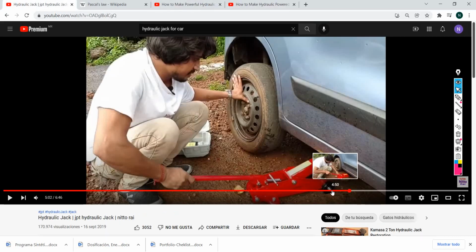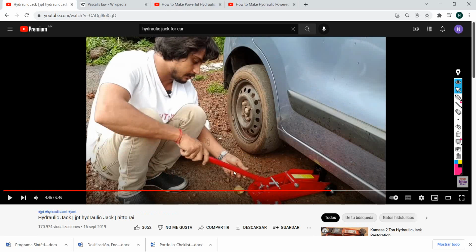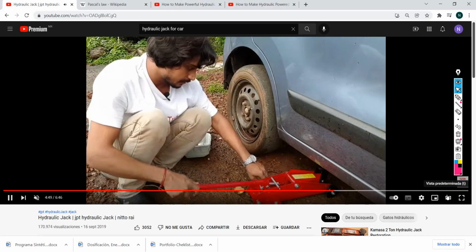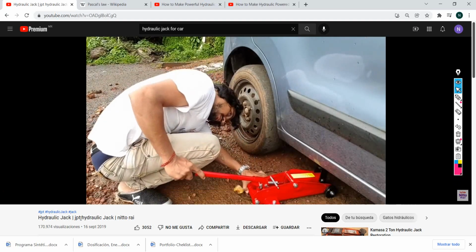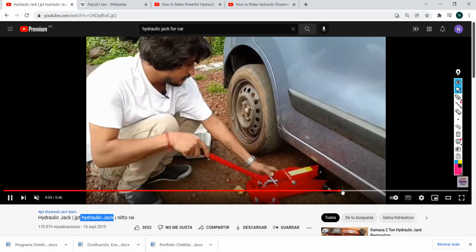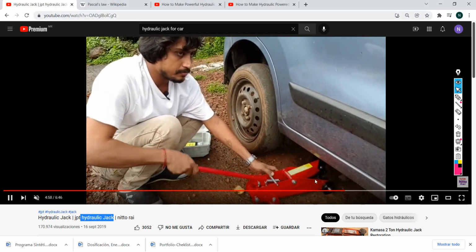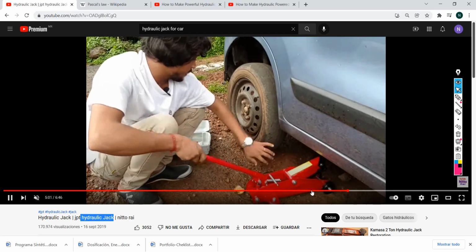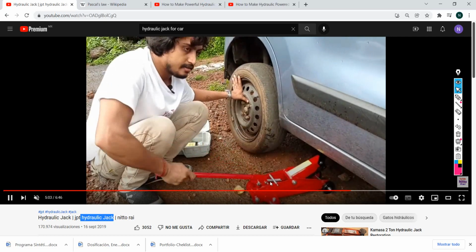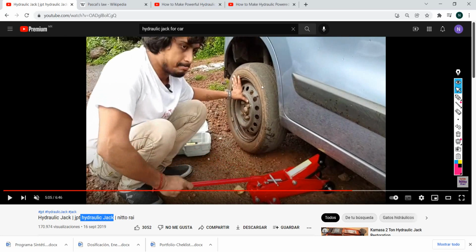So I suppose by now you have seen this tool that we use in order to lift cars. This is known as the hydraulic jack in English, and in Spanish this is known as el gato hidráulico. We use this object every time we want to change the tires of the car or do some other maintenance below the car. So how is it possible, guys? This is the question. This is the detonating question.